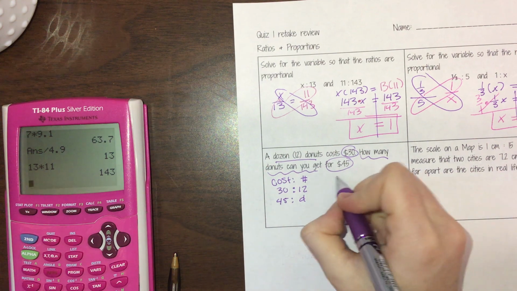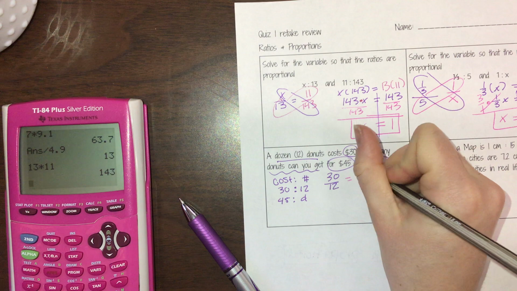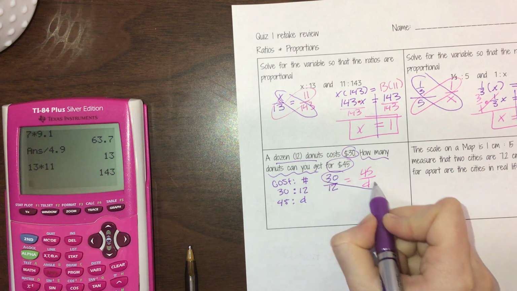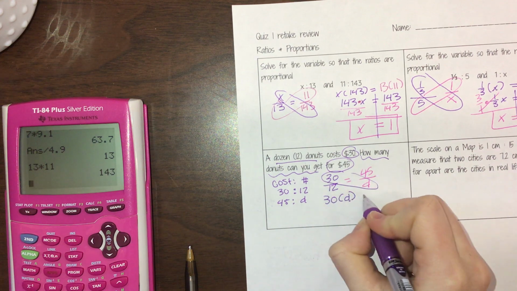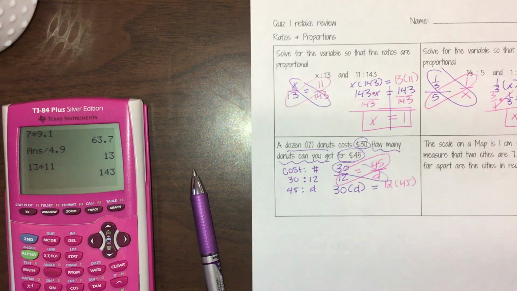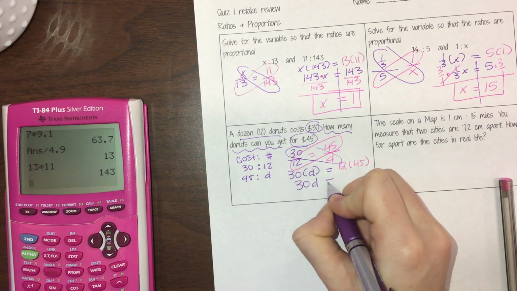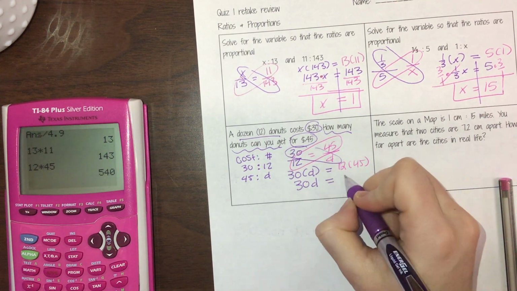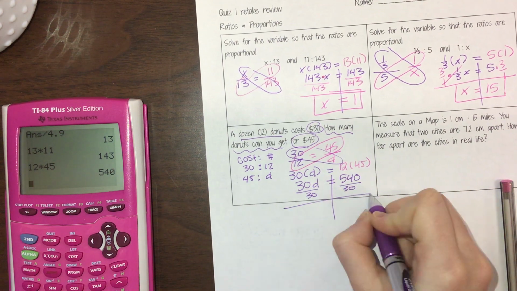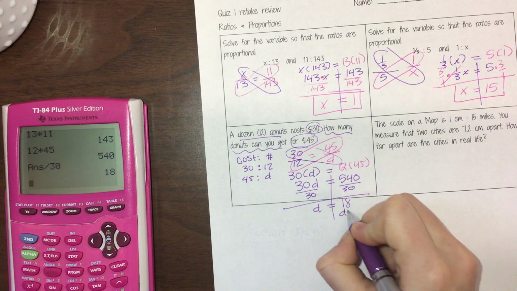We're going to write them as fractions, 30 over 12. $45 over D, and then we cross multiply. So 30 times D equals 12 times 45. 30 times D is 30D. 12 times 45 is 540. Then I divide by 30. So 18 donuts.